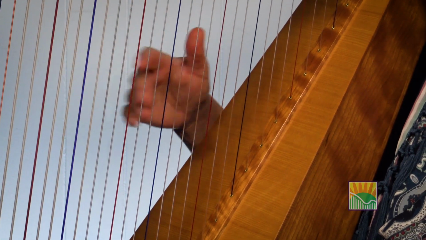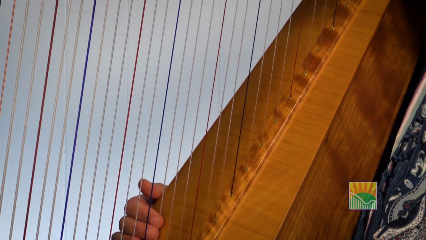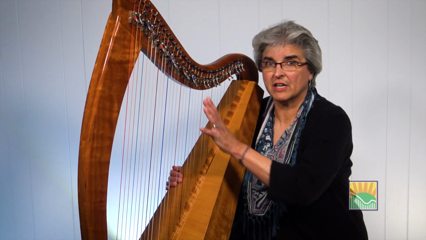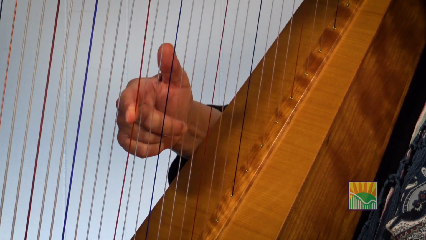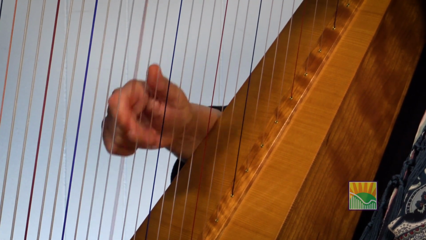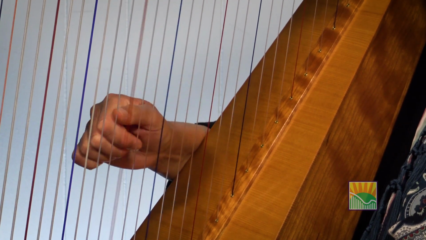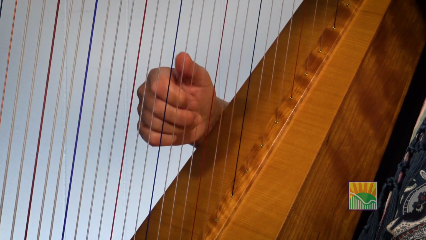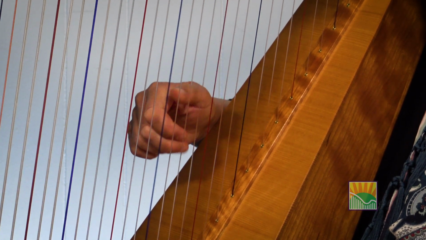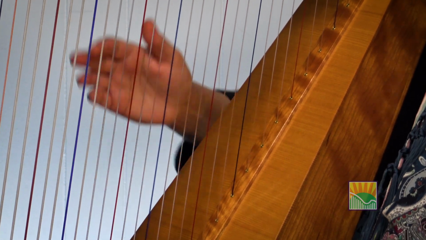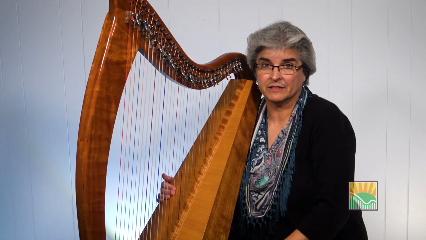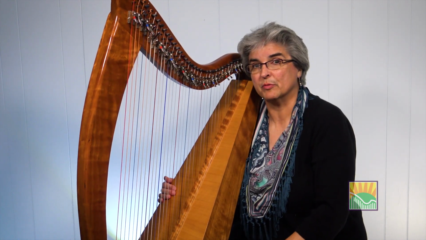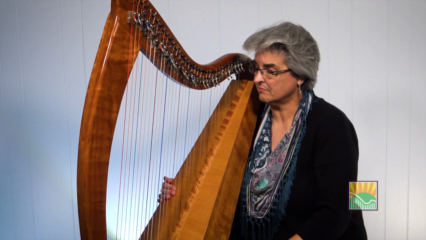Before we even think about playing shapes or finding them in our music, we have shapes just looking at the harp. Going from C up to F is a fourth. And going from any F up to a C is called a fifth. Those are the 2 automatic shapes that are right on your harp without even thinking about it.